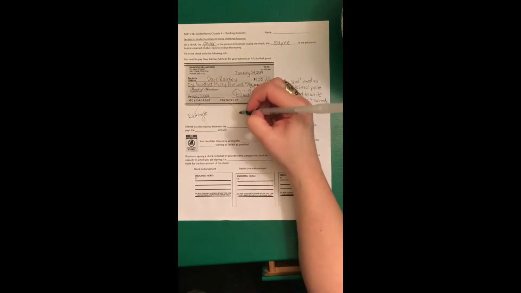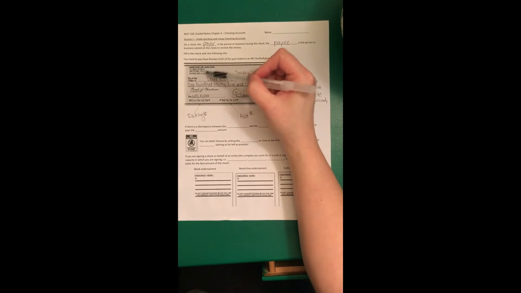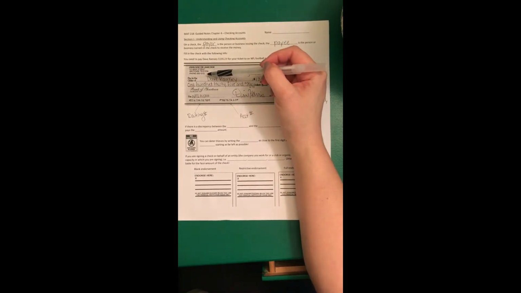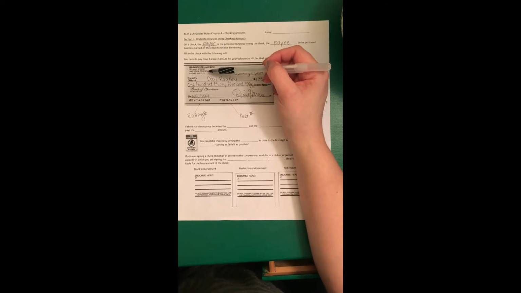And then this number is your account number. Up here, this 2670 is your check number. And in the top left is your name, address, sometimes phone number. Sometimes companies will ask you to add a phone number.